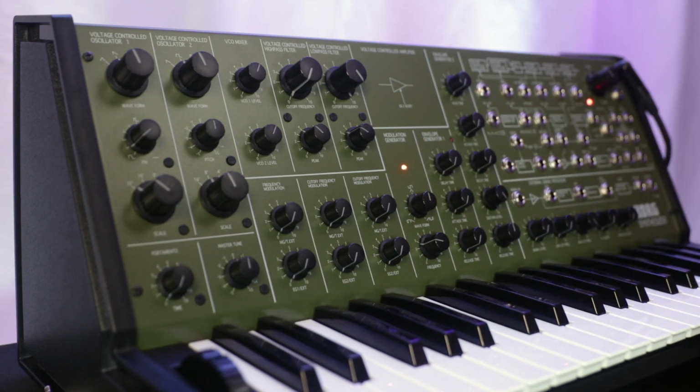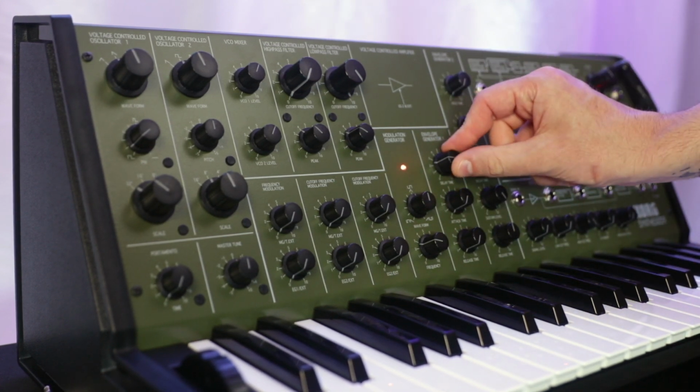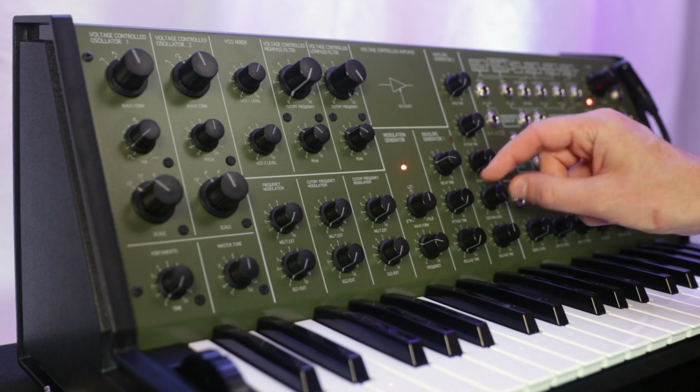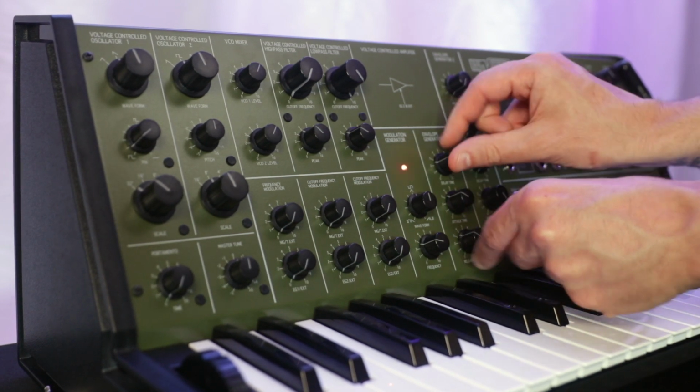The delay time is the time it takes for these 2 bottom knobs to engage. So the more I bring that knob up, the longer I need to hold down a note for that envelope to engage.